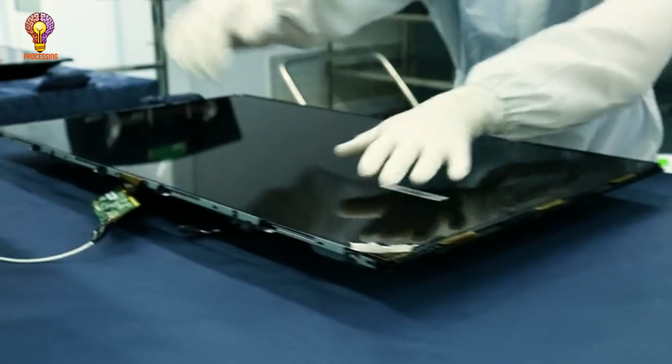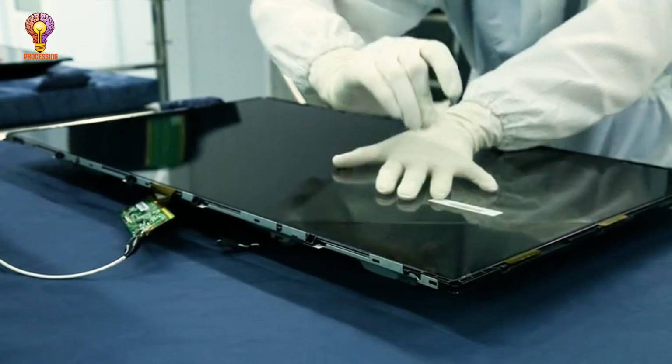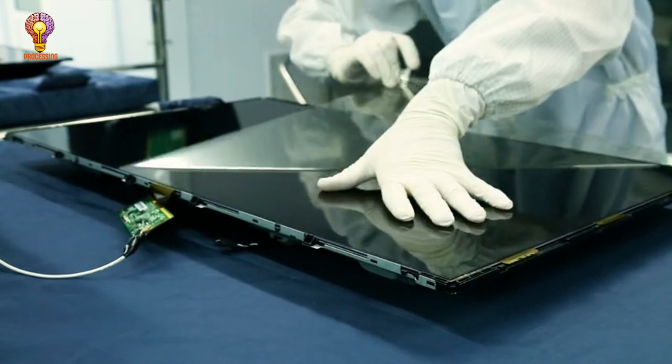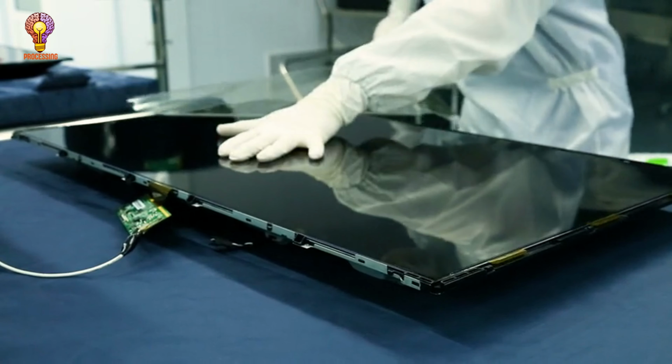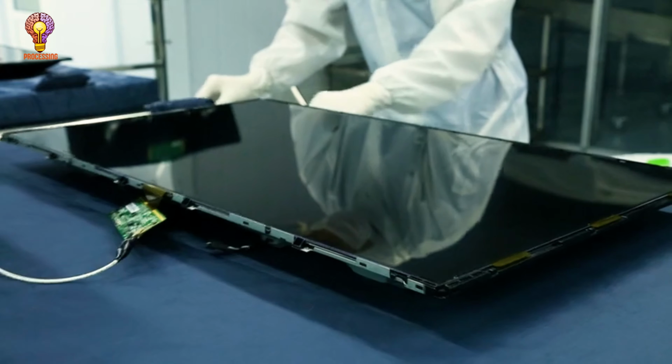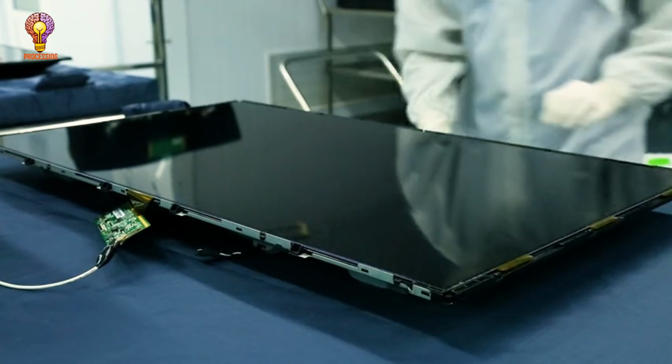E. Display manufacturing. LCD panels use liquid crystals with LED backlights. OLED screens use organic compounds for self-illuminating pixels. Used in high-end laptops.